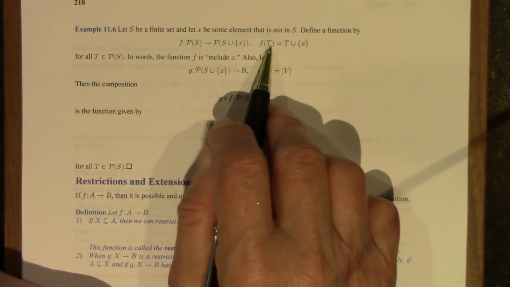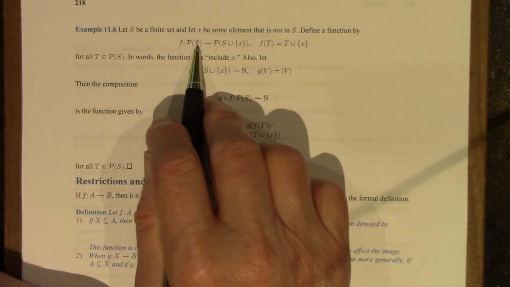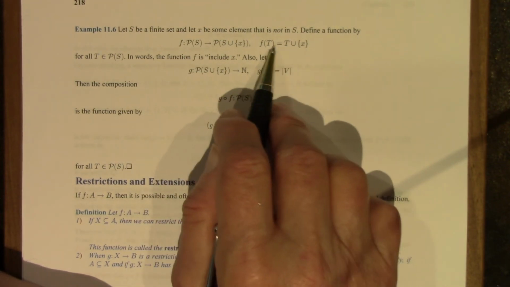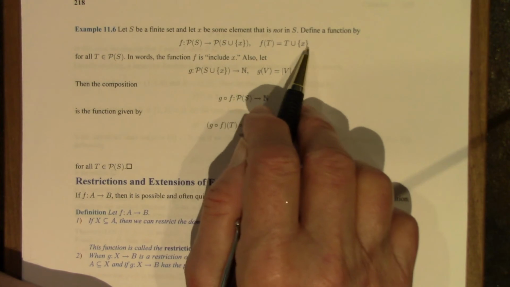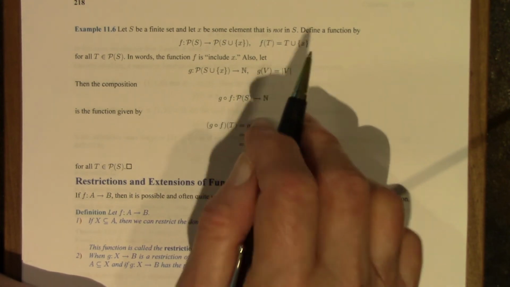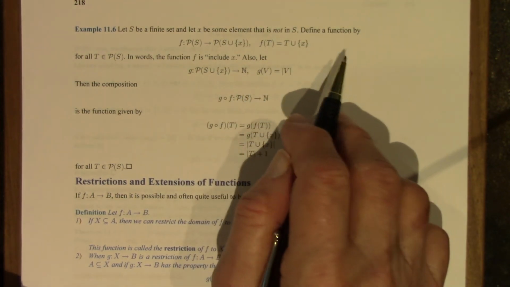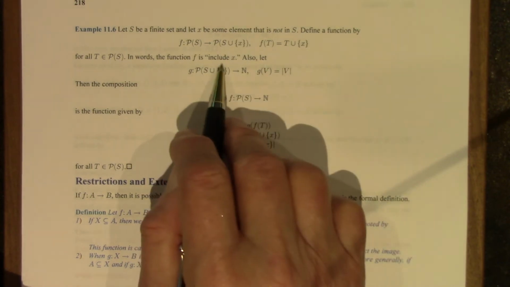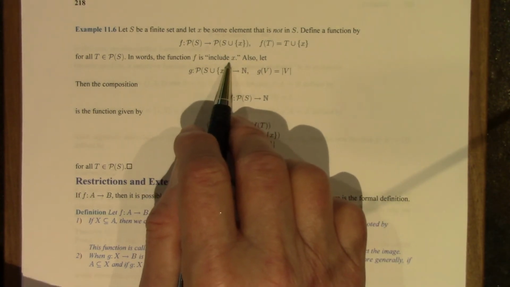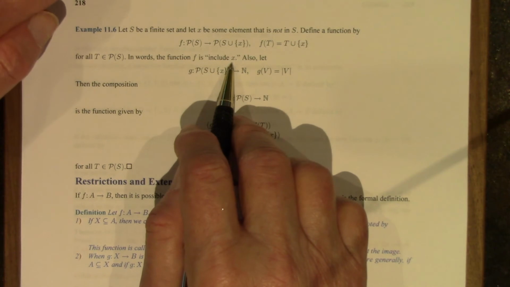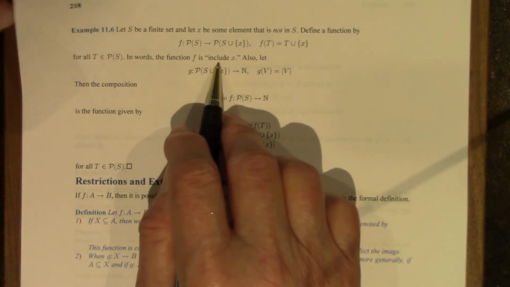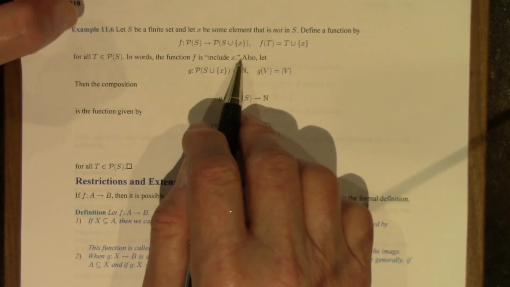And the rule is that a subset of S, call it T, is sent to T union the set containing X. So this is the toss in X function. I said here include X, that sounds a little bit more professional. So the function F is include X.